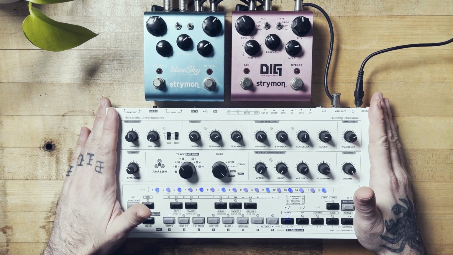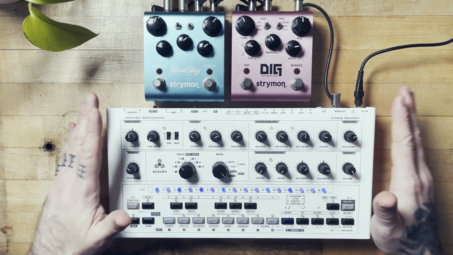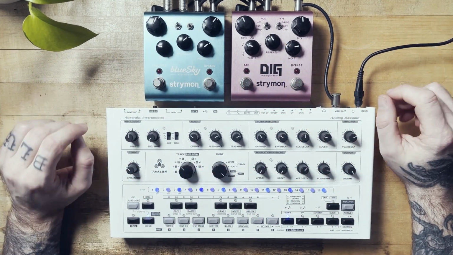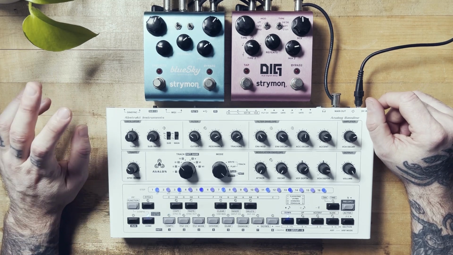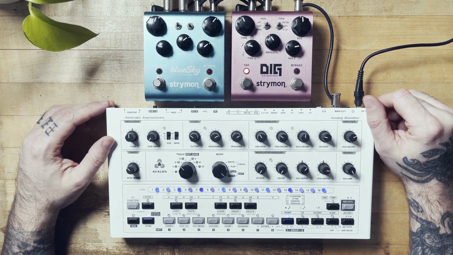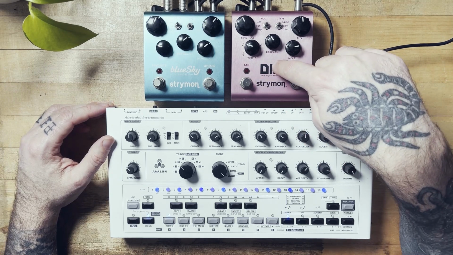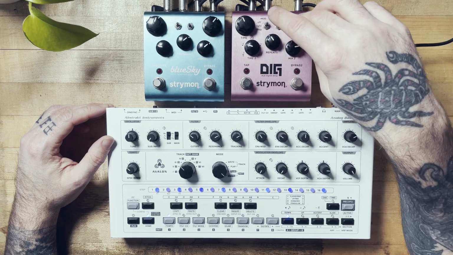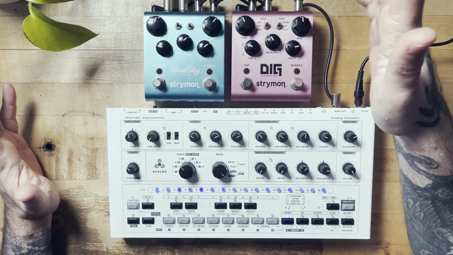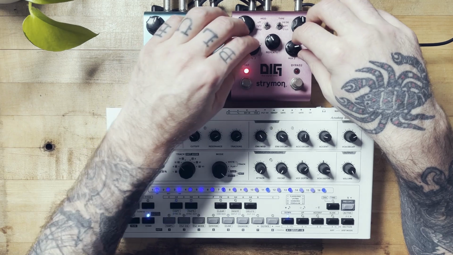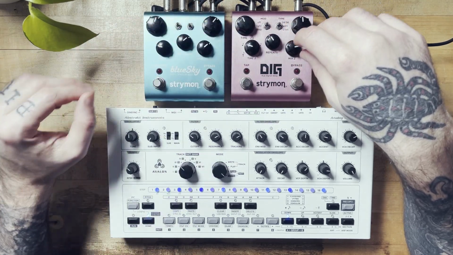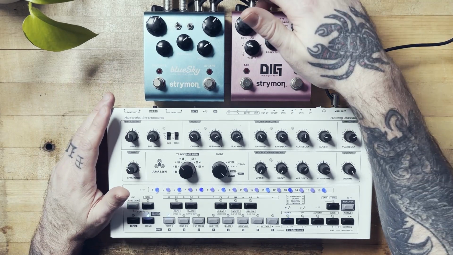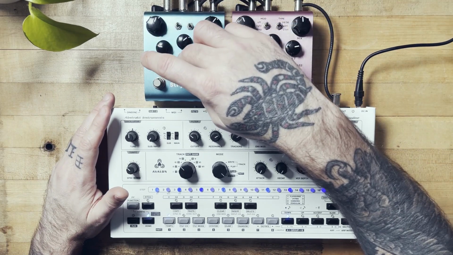And since the beginning, I always used it with these two pedals here. It's a pretty simple chain, but it definitely defines what I think is my sound. So the Strymon Dig is a dual digital delay, and it has a few modes. Basically, it's two delay lines that you can control separately. Both are stereo, so it goes mono inside here, then from stereo here it goes into the Blue Sky.